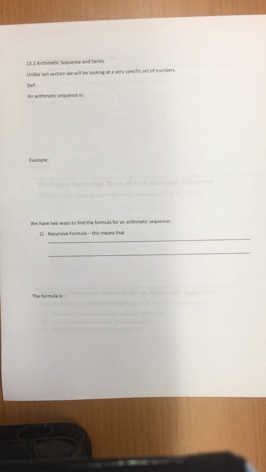Okay guys, here is the next section, which is 13.2. So hopefully everyone enjoyed my wonderful 13.1. So at least it was the right way, so I'm excited about that.